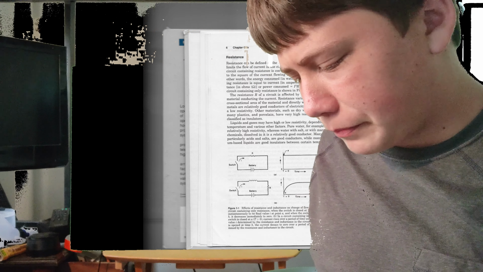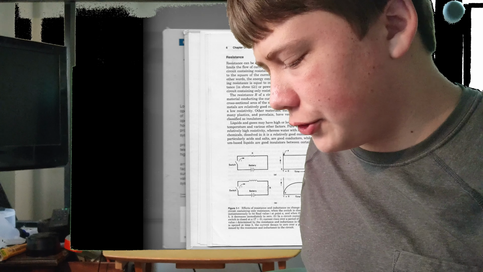So other materials such as dry wood, glass, rubber, and many plastics and porcelain have very high resistivities and are classified as insulators. Liquids and gases may have high or low resistivity depending on the temperature and various other factors. Pure water, for example, has a relatively high resistivity, whereas water with salt or many other chemicals dissolved in it is a relatively good conductor. Many liquids, particularly acids and salts, are good conductors, while many petroleum-based products or liquids are good insulators between certain temperatures, but may become conductive at high temperatures.